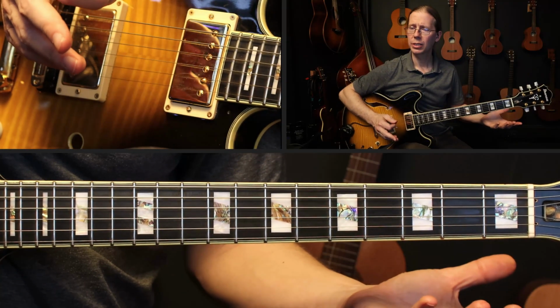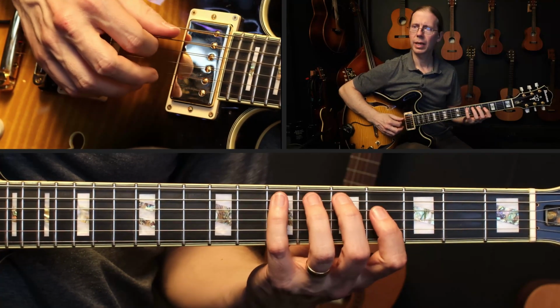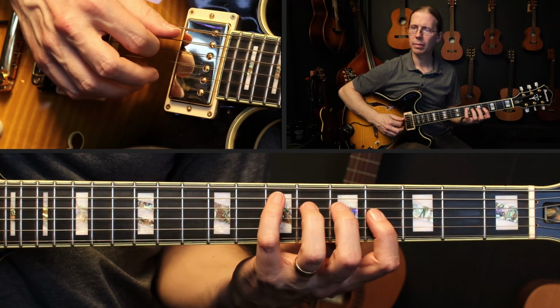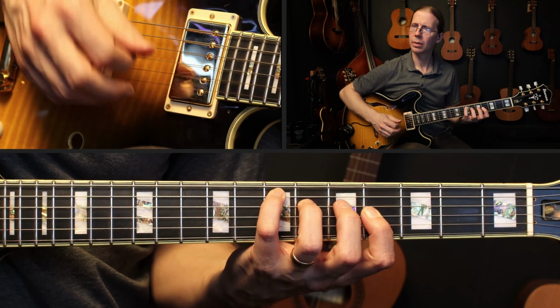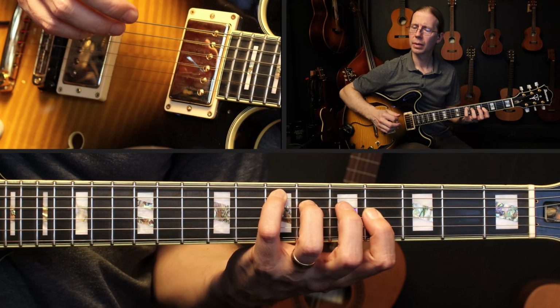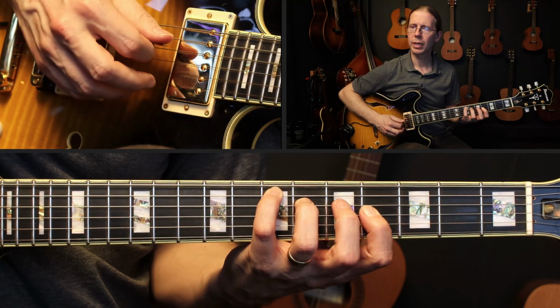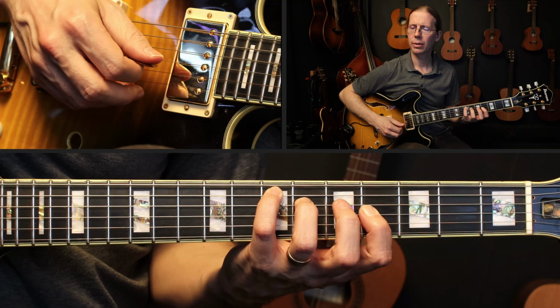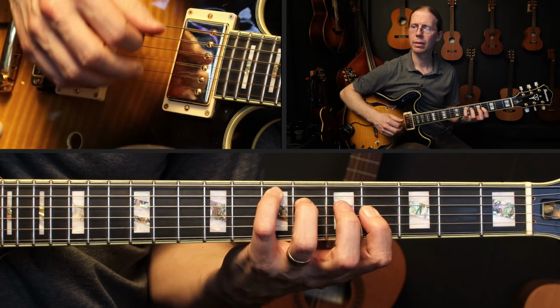So this also changes the intervals. If we have what we began with, which is E, G sharp, B in this order, we have intervals of a major third and a minor third, and between the outer voices, a perfect fifth.